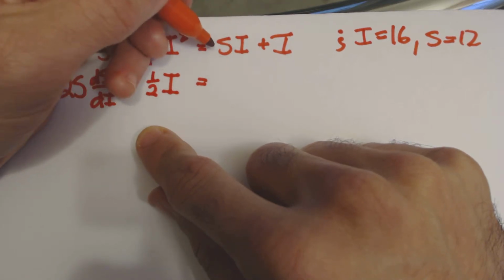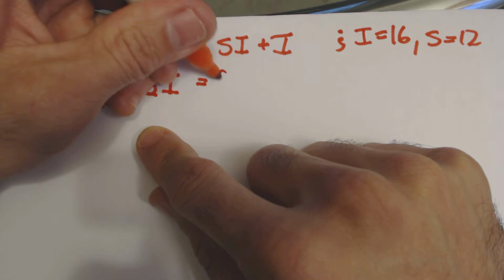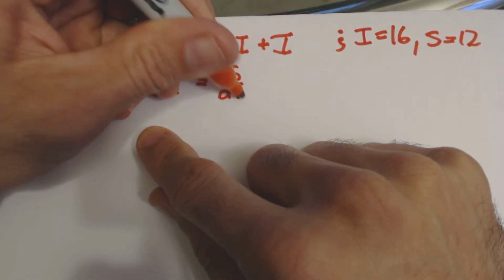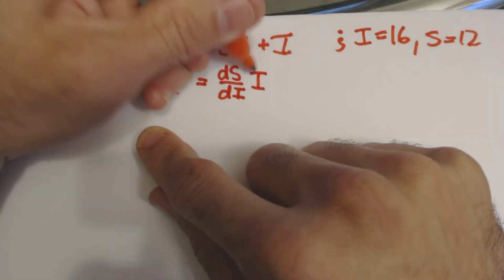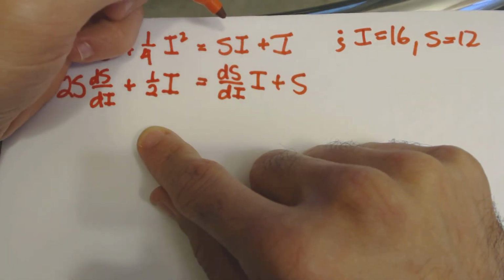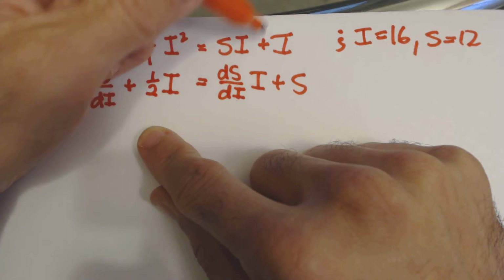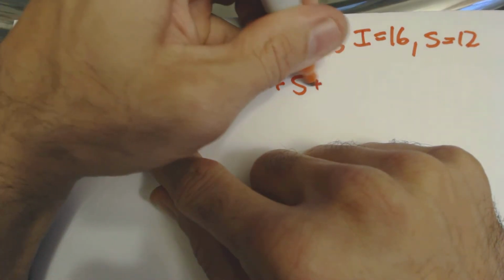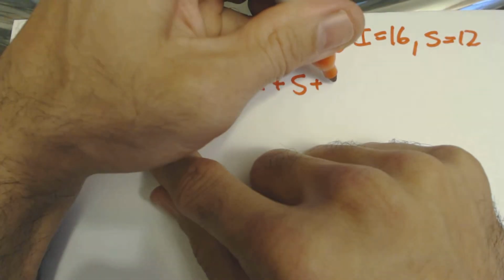So the first function is s. Take the derivative of s, that's ds di, times the second function I, plus the first function s times the derivative of the second function, which is just 1. And then we have an I here plus the derivative of I, which is just 1.